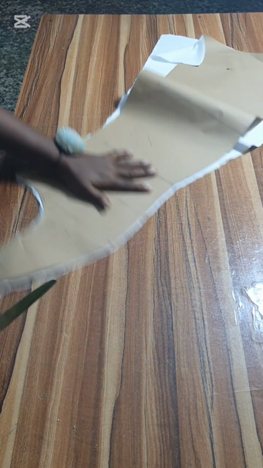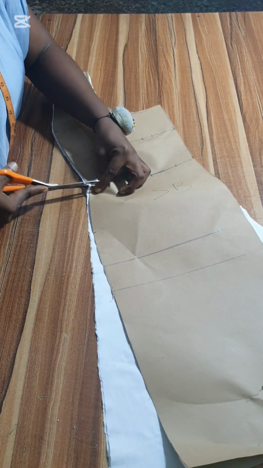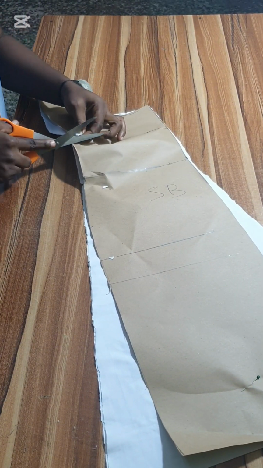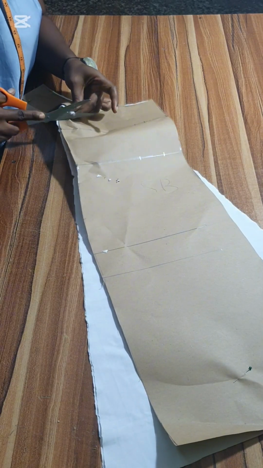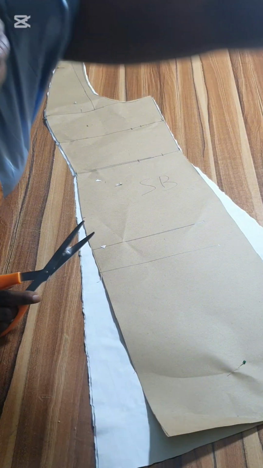So go ahead and notch all points now. Make sure you notch all points so that by the time you're sewing, it won't be too hard for you. When you're sewing, you can notch the waistline and bust line. So when you take one piece to the other side, you match the notch points together, and you know where to cut from. I really don't need to keep mine, just these 3 points are very important. So I'll do that on the other piece.